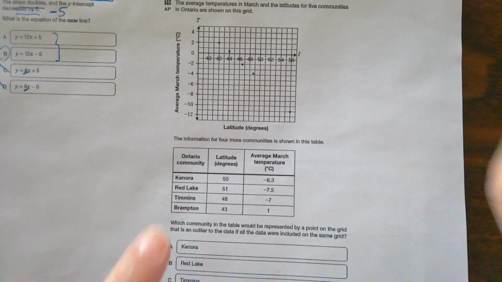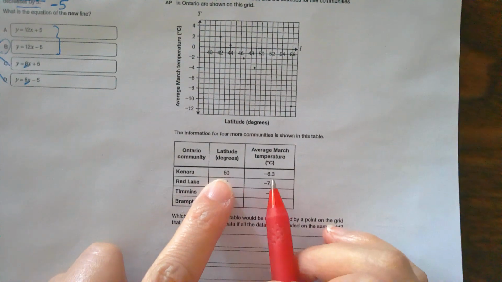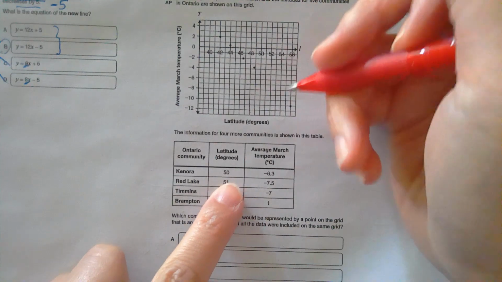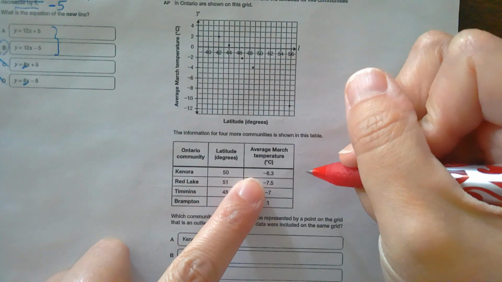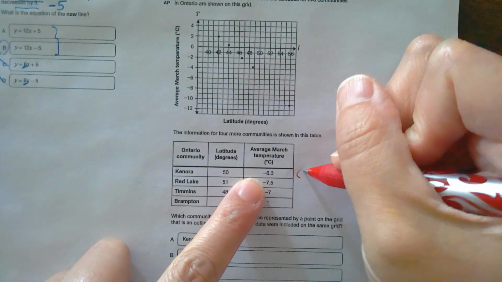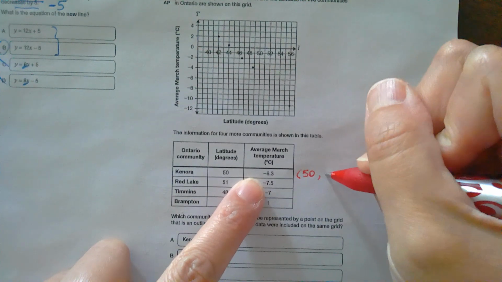So this one, what you're doing is just plotting these points. Any table of values, remember, these are just coordinates.